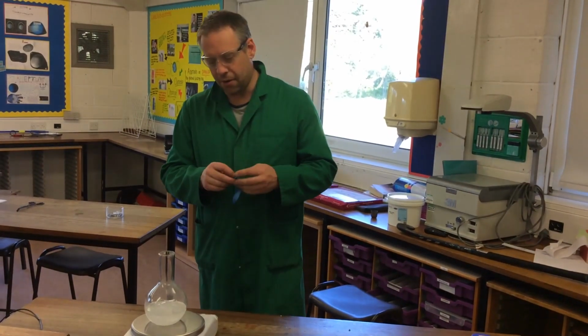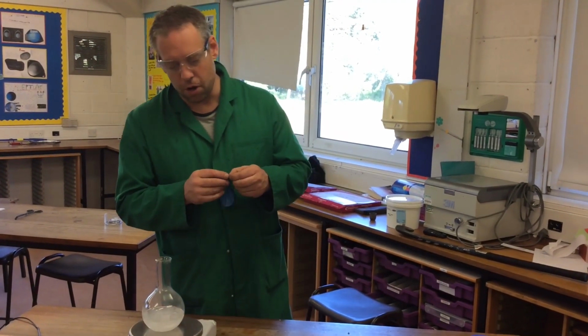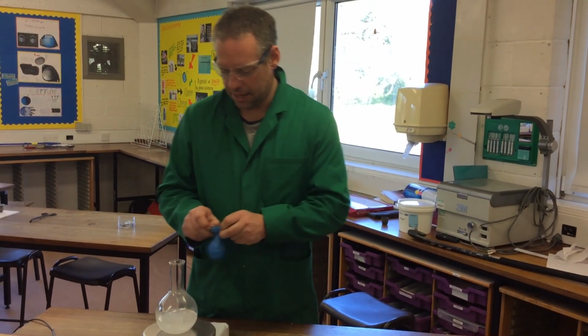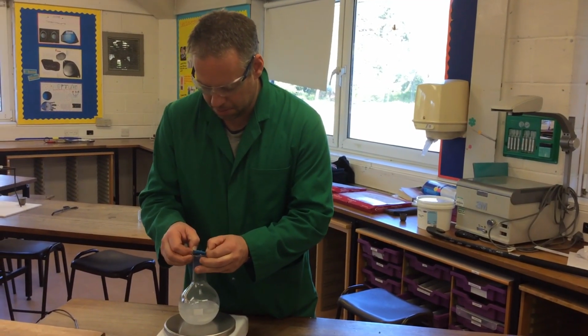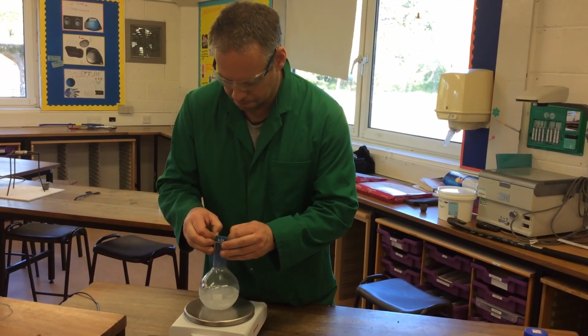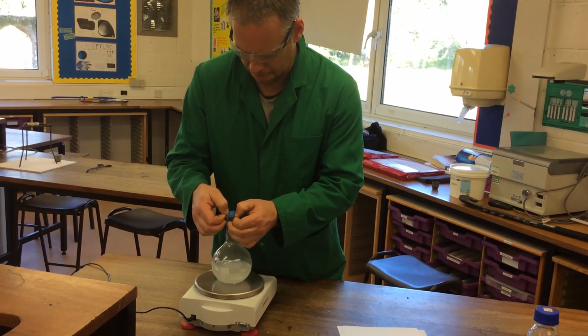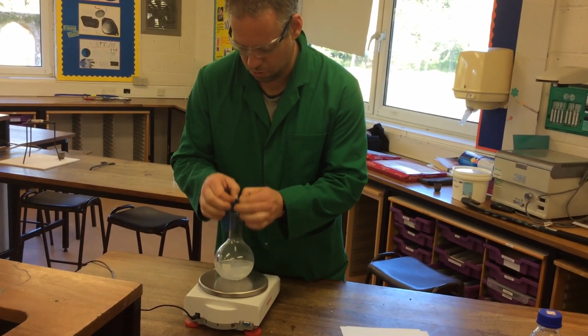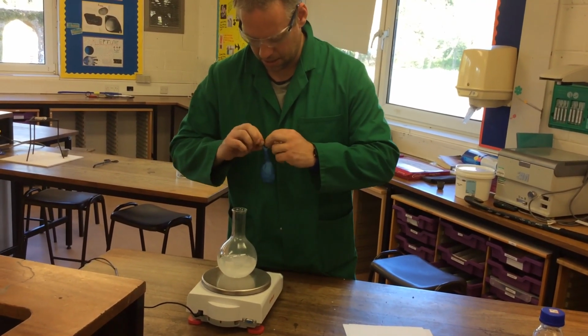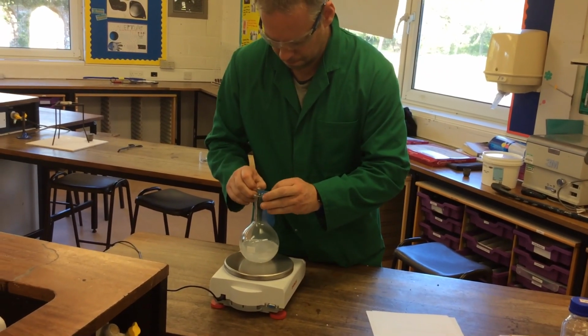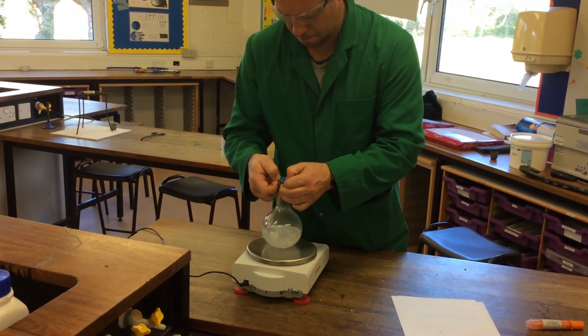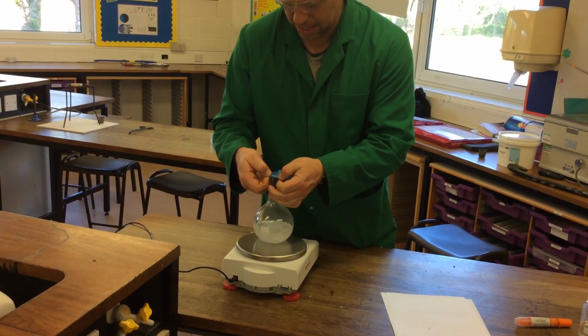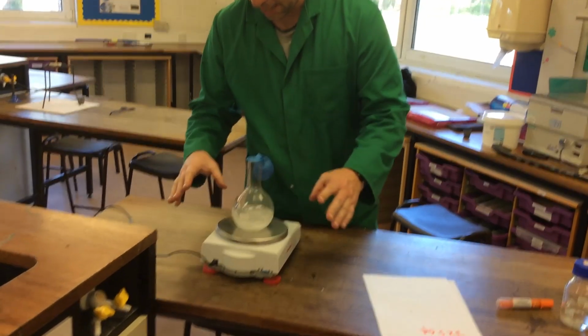And what I'm going to do now is I'm going to put a balloon over the top like this. Now, last time I did this, I managed to spill it everywhere. It's a bit fiddly. Ooh, nearly. There we go. Right, now.